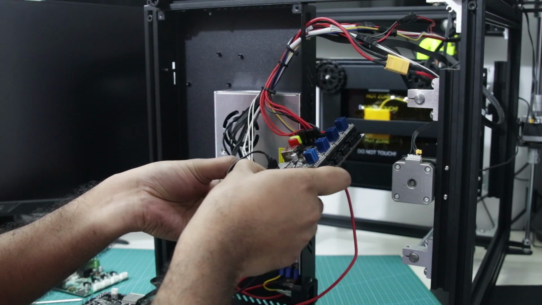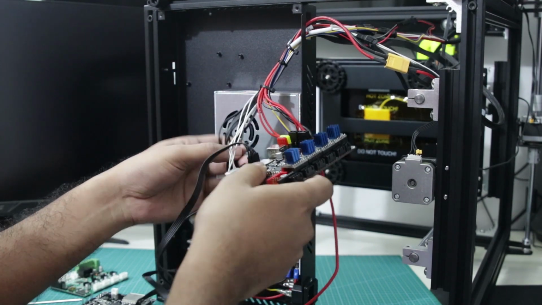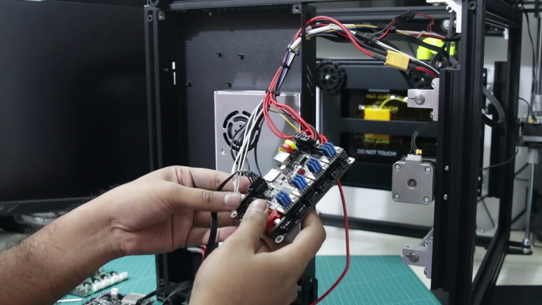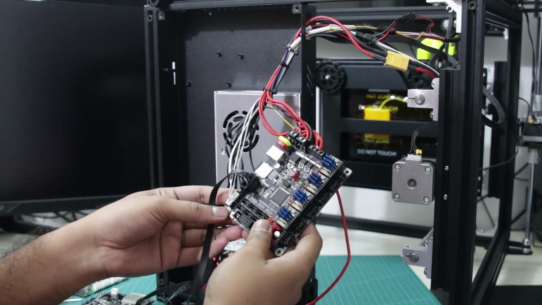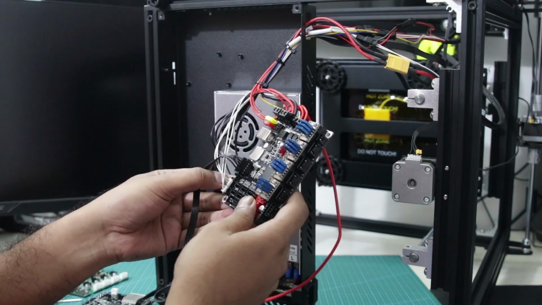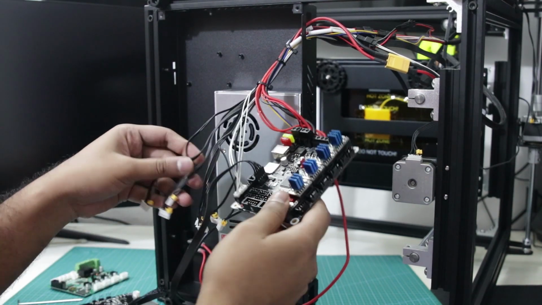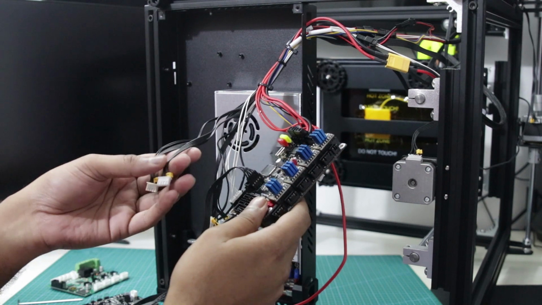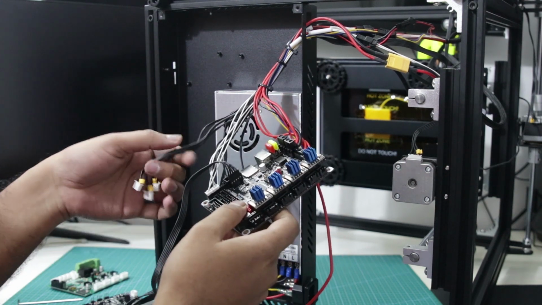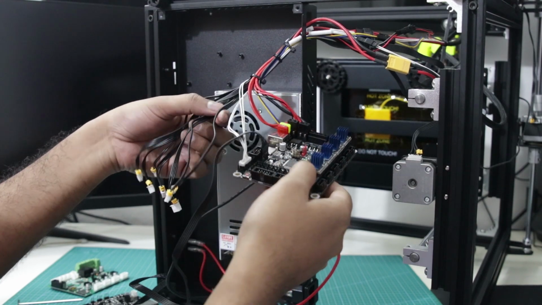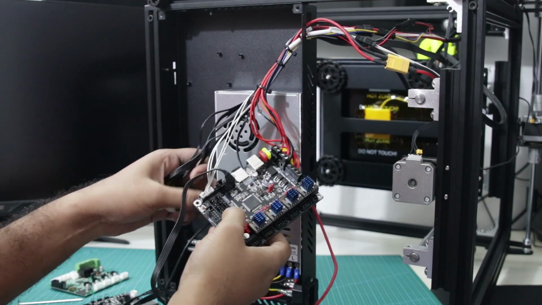Okay, so that's done, and we got rid of the Creality board, and now we need to put the end stops and the motor connection for the movement, for the drivers. So let's do the end stop first.